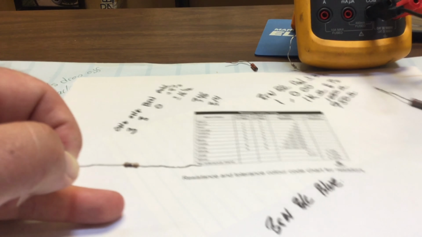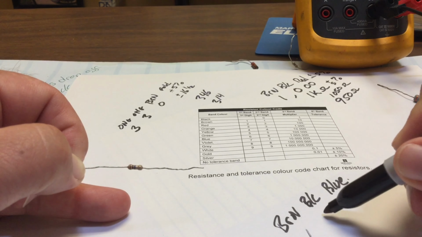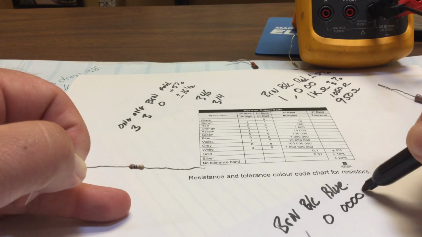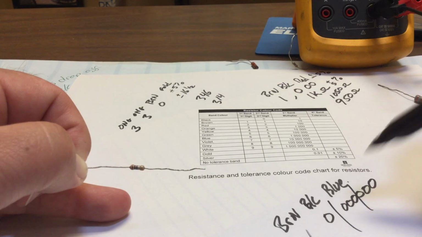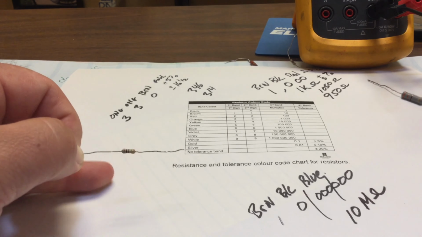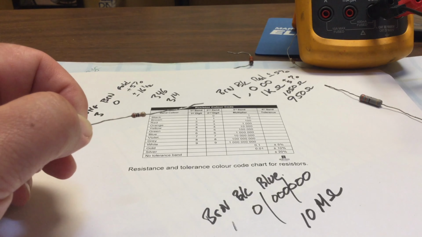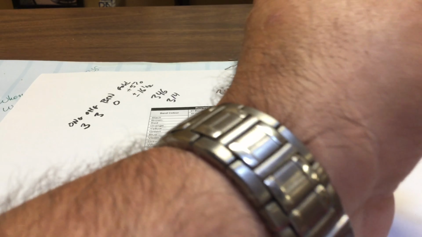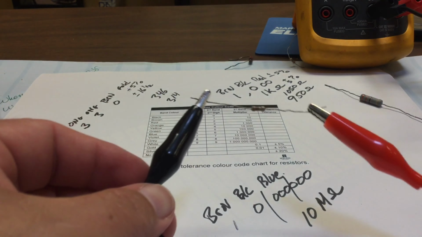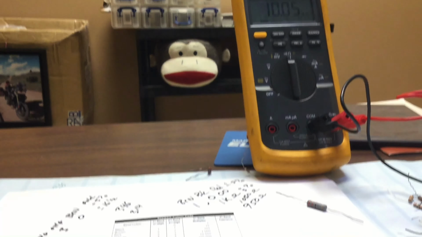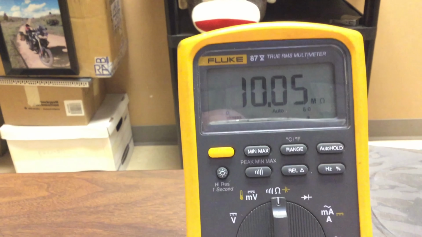So according to our chart, brown is 1, black is 0, and blue is 6. 1, 2, 3, 4, 5, 6. Break it up into threes, and that to me looks like 10 meg ohms, 10 million ohms. So let's throw it on the meter. And this would be getting closer to the range that the meter is not going to like. The accuracy is going to go out the window just a little bit, maybe. And sure enough, if you look at it, it's 10 meg ohms.